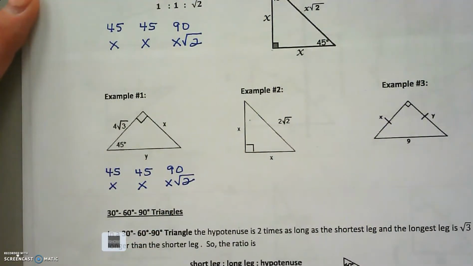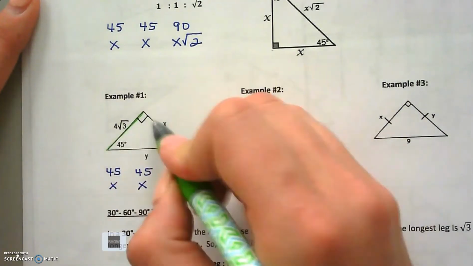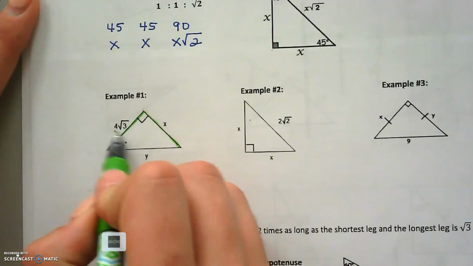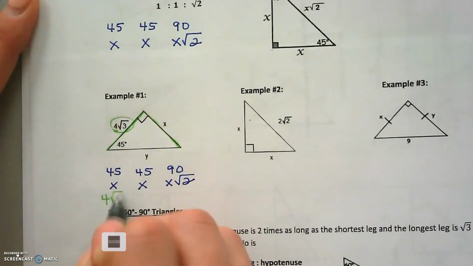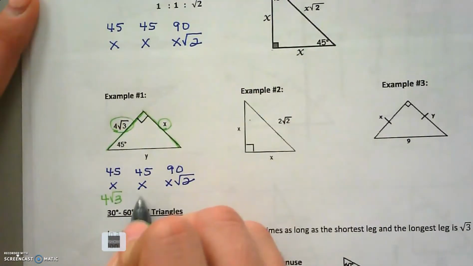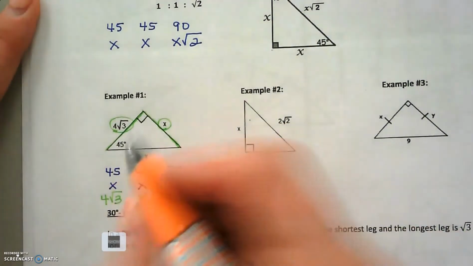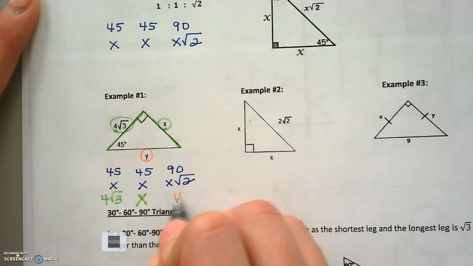So the side lengths that are my x's, again, are across the 45-degree angle. So they've labeled one of my side lengths 4 square roots of 3. I'm just writing it 4 square roots of 3. They labeled one of my other side lengths x. That's what I need to solve for. And then they labeled my hypotenuse as y, a different side length that we need to solve for.